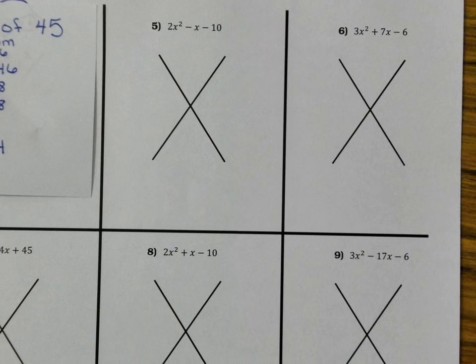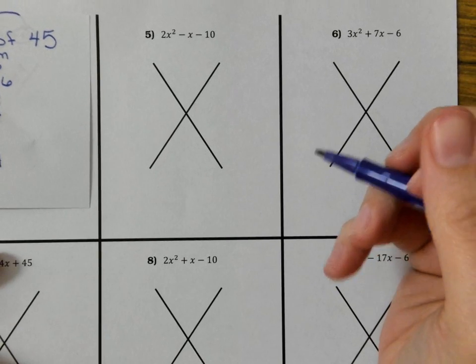We're going to move on to number 5. And this time I gave you a different color Post-it, and I have a reason for that. So let's look at number 5. We still follow the same process.